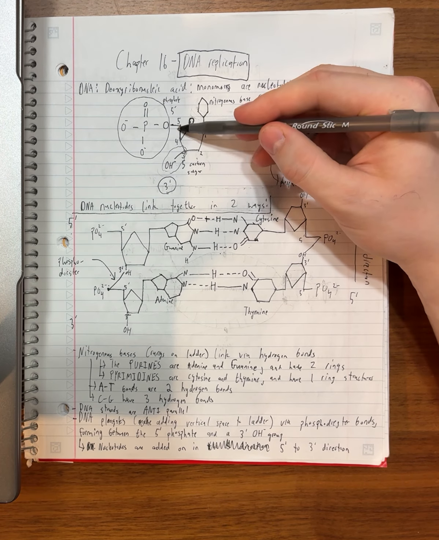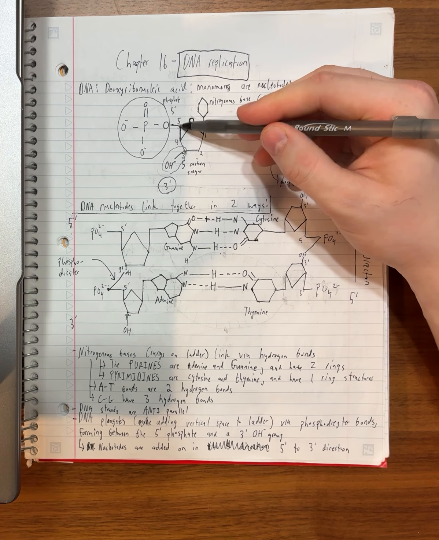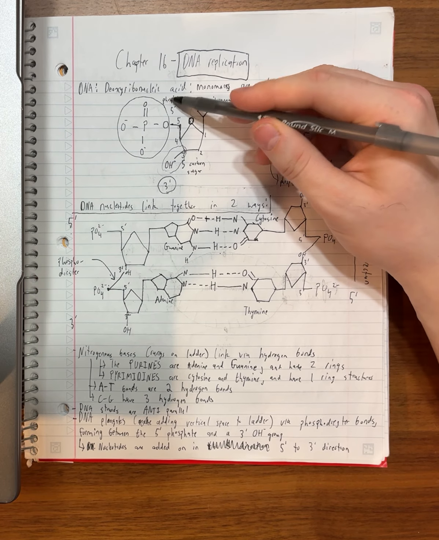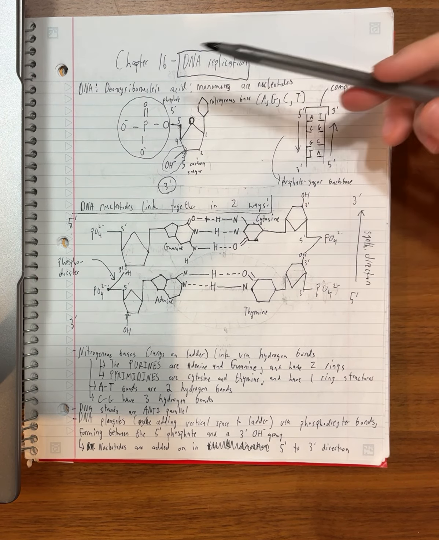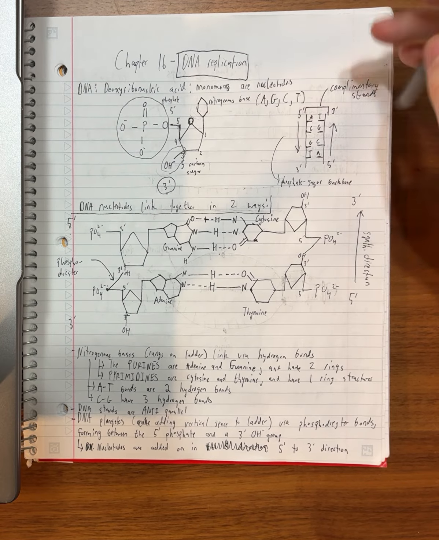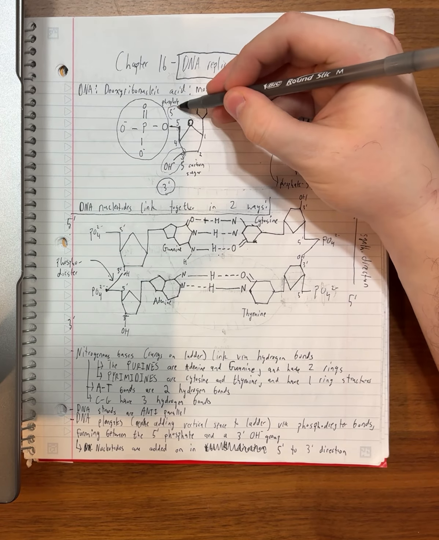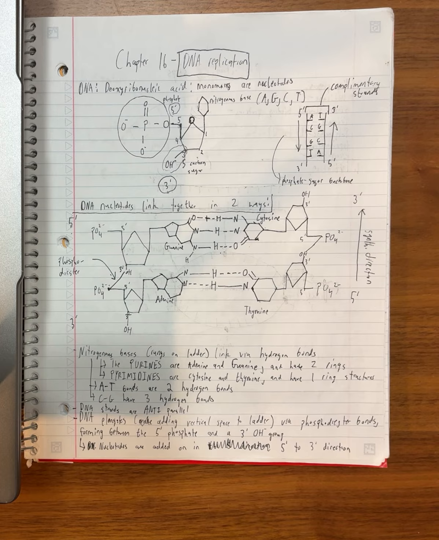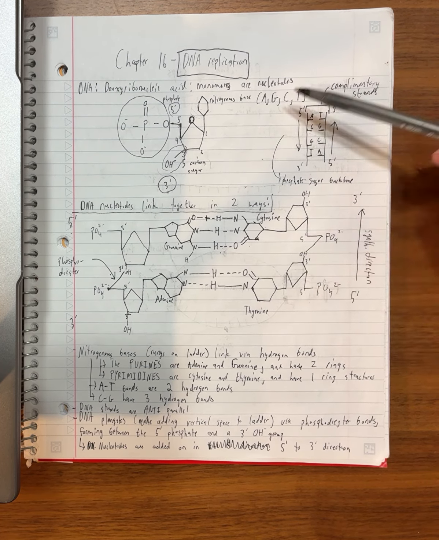And then on its 5' sugar up here, it has a phosphate group. And the end of the nucleotide that has this phosphate group on this 5' sugar is going to be called the 5' end. And it's really, really important that you are able to orient that properly. And we will get into why in this part down here.